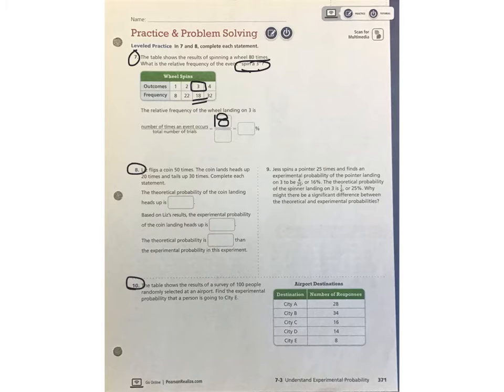What is the total number of trials? Well, remember that the frequency was how many times did they spin the wheel? And they told us up in the problem that they did it 80 times. Now we can simplify that fraction. And we can change that into a percent. So 22 5/10% is the relative frequency for the wheel landing on 3.